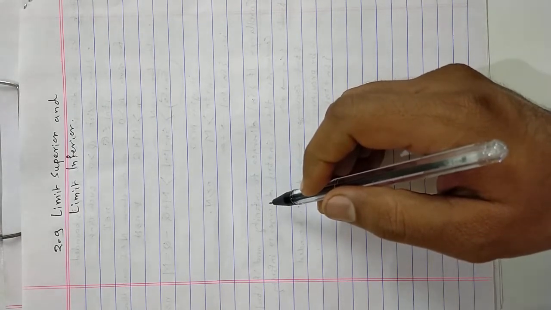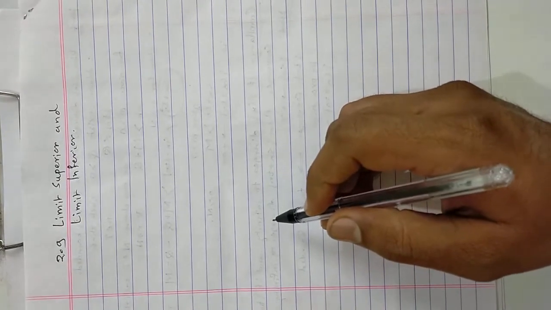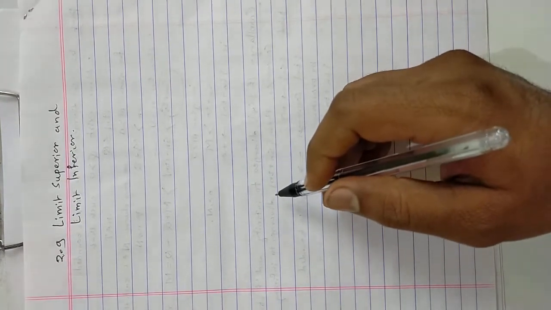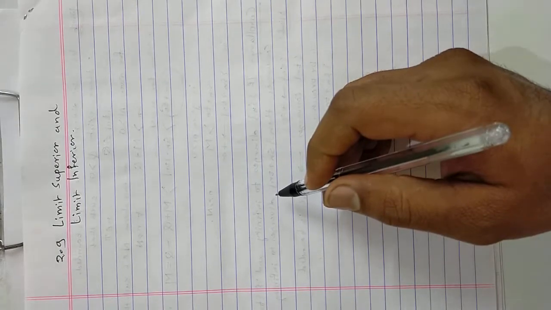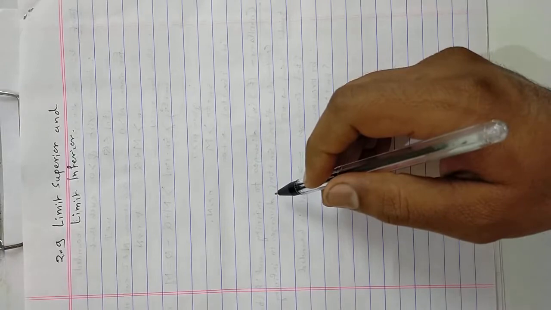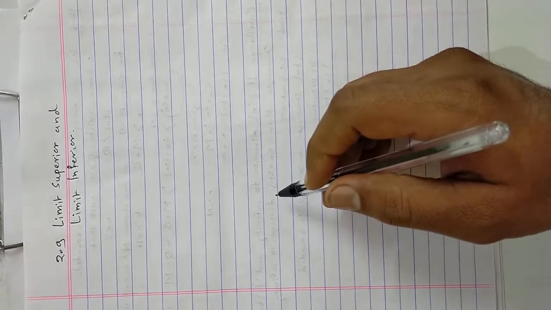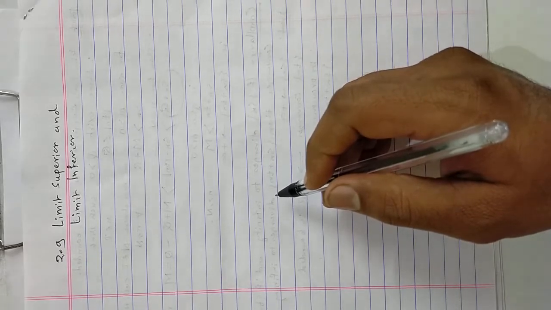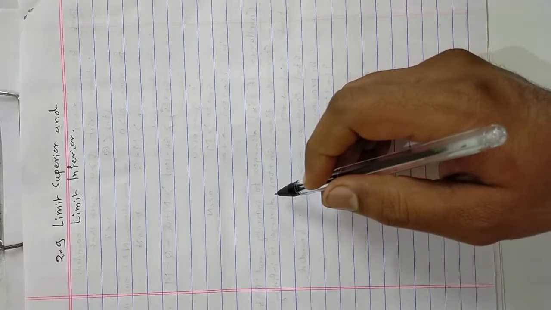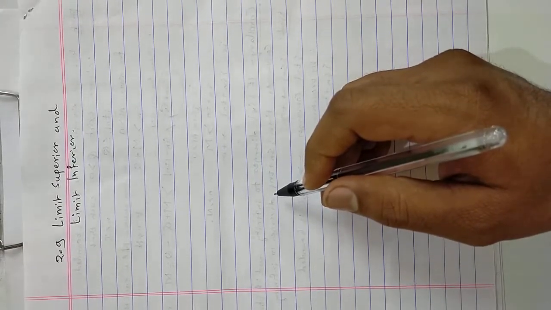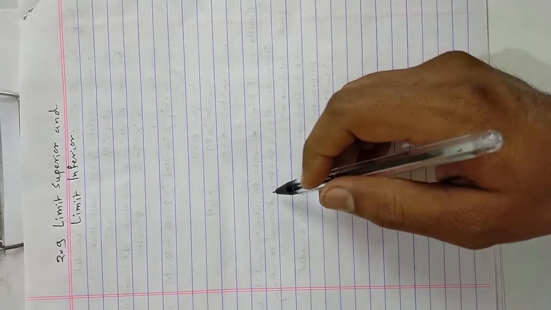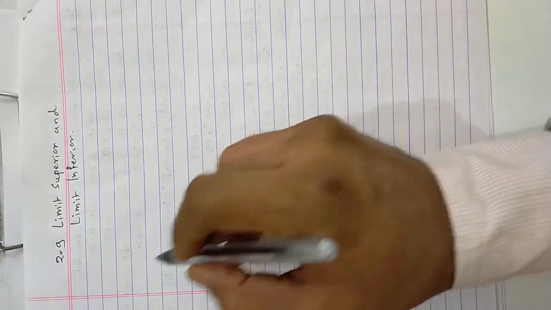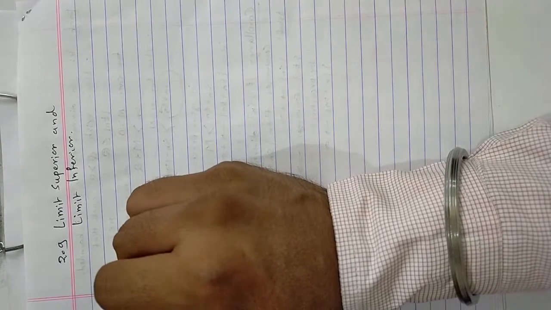So roughly, what do limit superior and limit inferior mean? Limit superior is a measure of the sequence, that means how big the sequence Sn can be when n is very large. And limit inferior is a measure of the sequence Sn, that is, how small the sequence Sn can be when n is very large. So let's see some discussion.